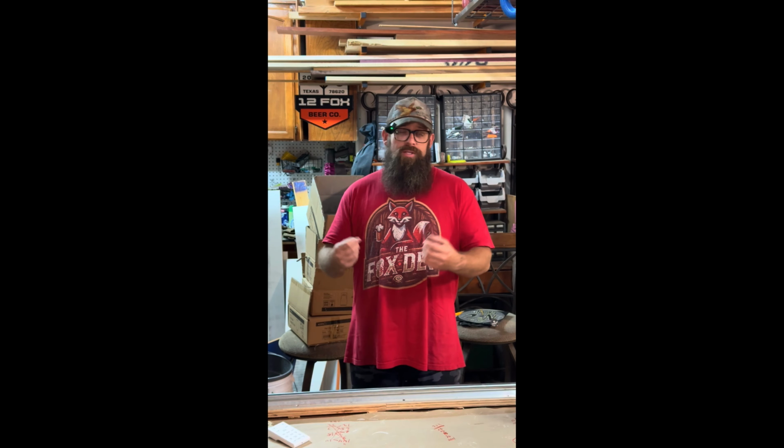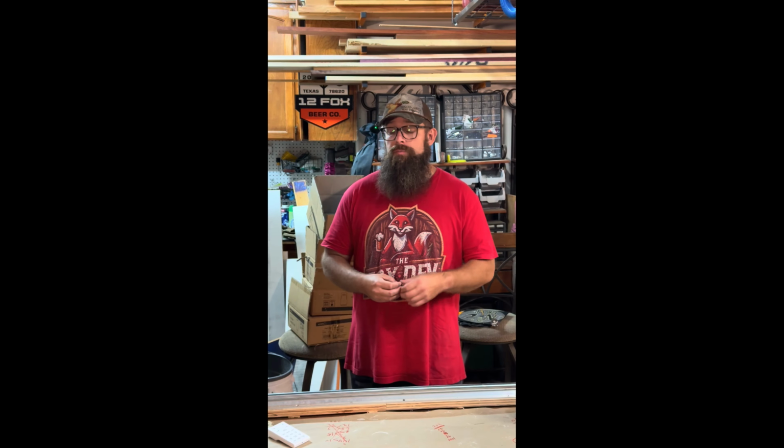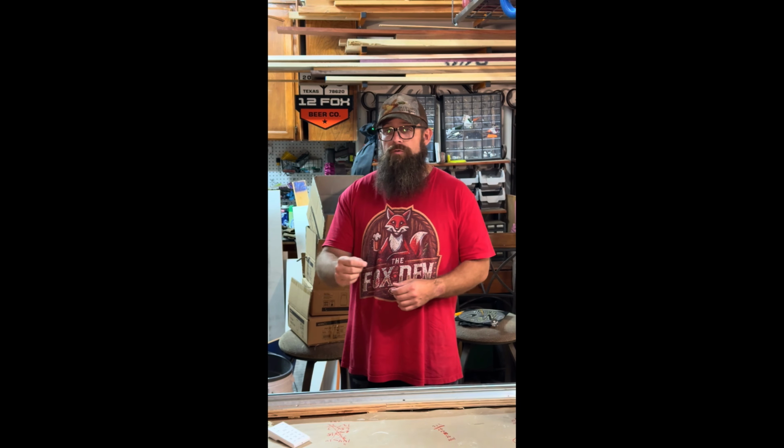Well, in this week's Tips and Tricks of the Week, we're going to go over the differences between a cabinet saw and a table saw, and also the 5 different categories of table saws out there, so you can help make a better informed decision on what will work for you.